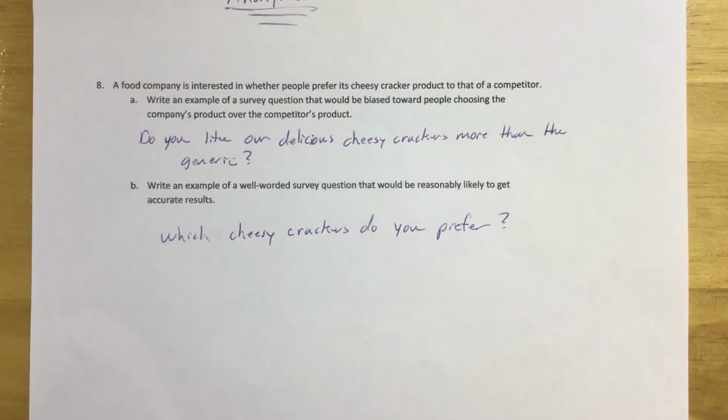All right, last, number 8. A food company is interested in whether people prefer its cheesy cracker product to that of a competitor. All right, A, write an example of a survey question that would be biased towards people choosing the company's product over the competitor's product. Okay, so for that, this is a bad question, by the way. Ethically, it's a bad question. You should want to make sure that you're not leading somebody towards an answer here. But the way that you would make one biased is probably throw in some adjectives that make your product sound good and the other ones sound bad.